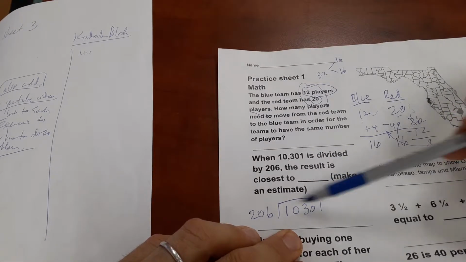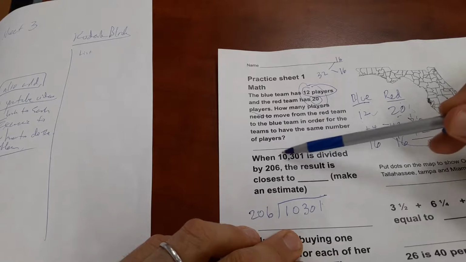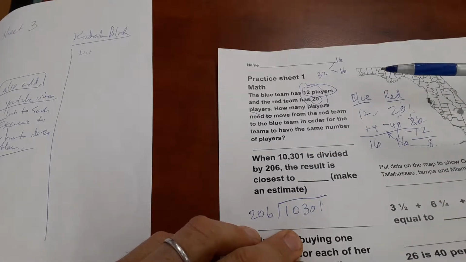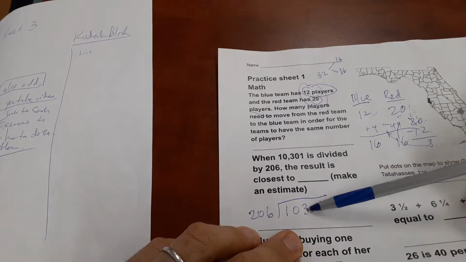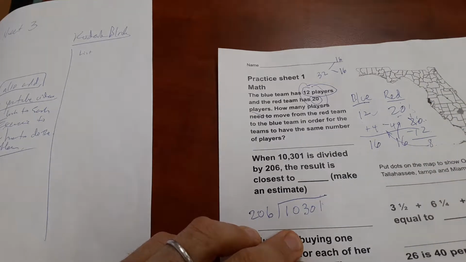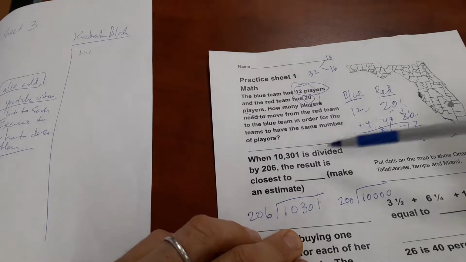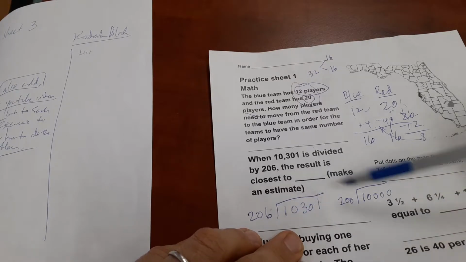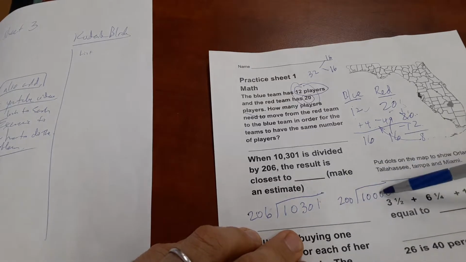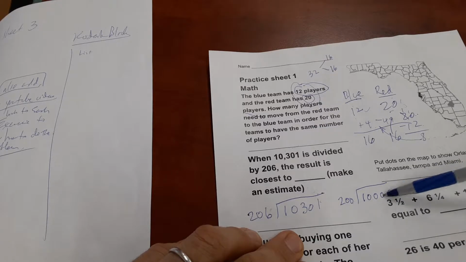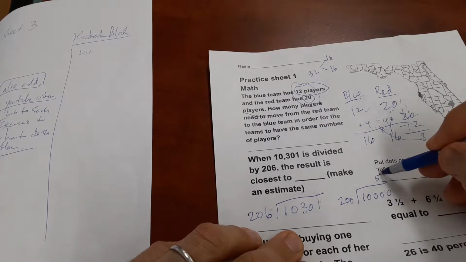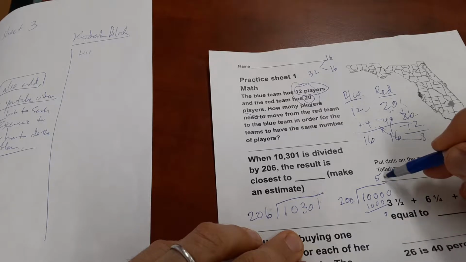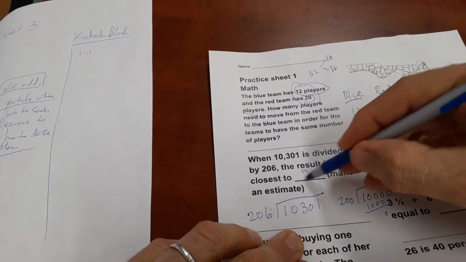This one says we have about 10,000 and we're dividing it by this number, 206. So what if we did it approximately? If we want to make an estimate, I'd say this is about 200 and this is about 10,000. So 200 goes into 1,000 5 times. There's 1,000, and then we have an extra 0. So I'd say it's closest to 50.